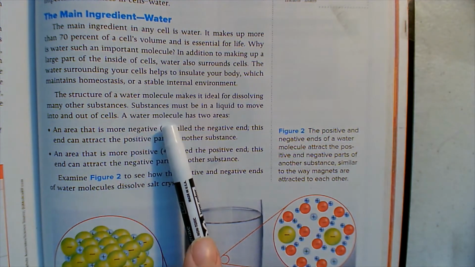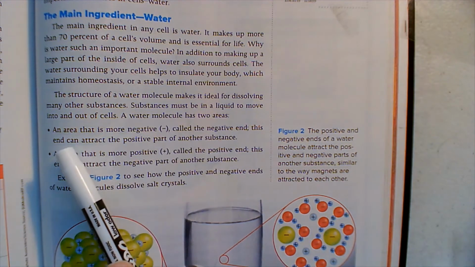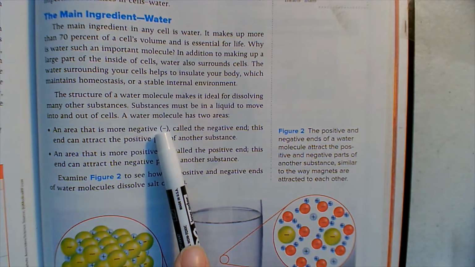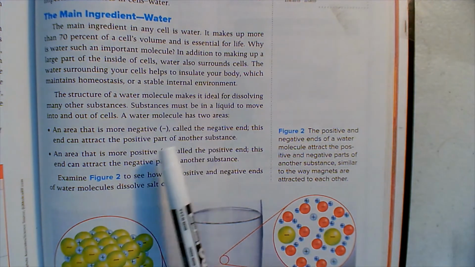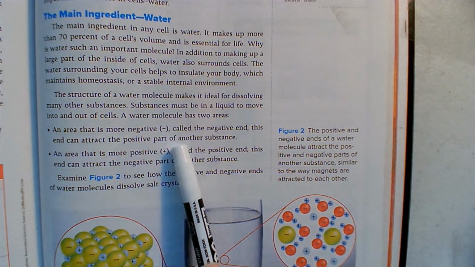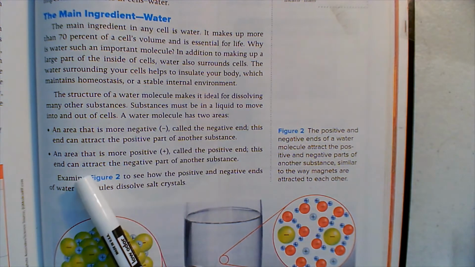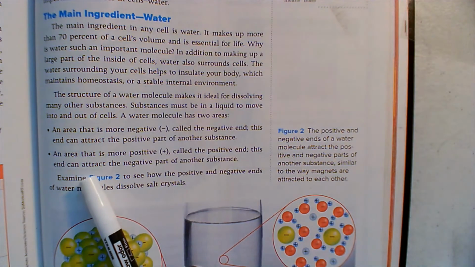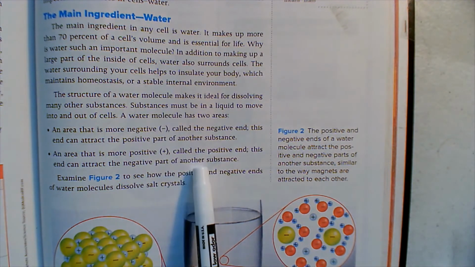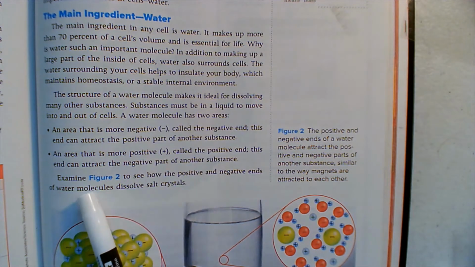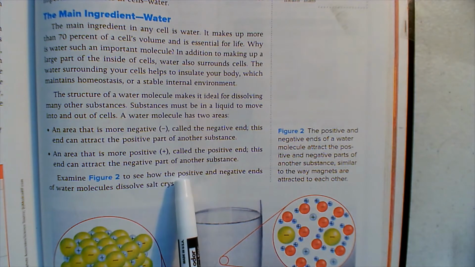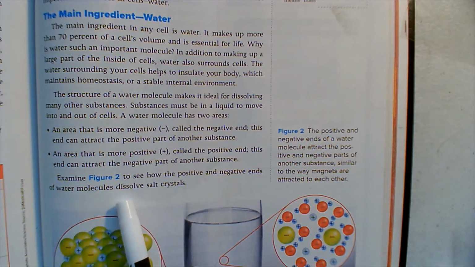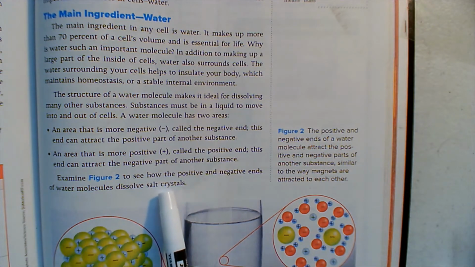A water molecule has two areas. An area that is more negative, called the negative end, and this end can attract the positive part of another substance. And then an area that is more positive, called the positive end. This end can attract the negative part of another substance. Examine figure 2 to see how the positive and negative ends of water molecules dissolve salt crystals.